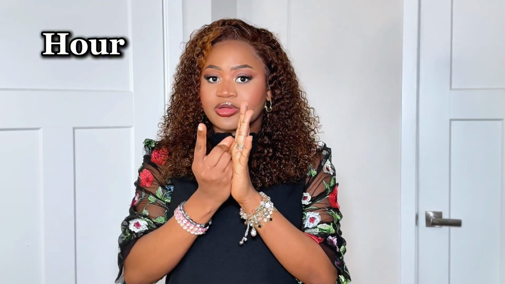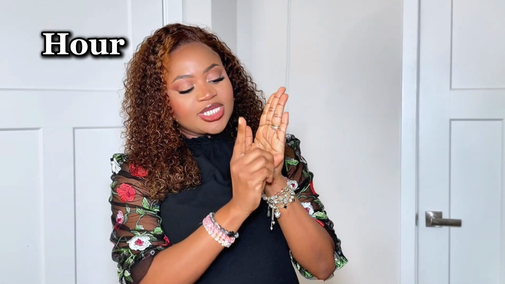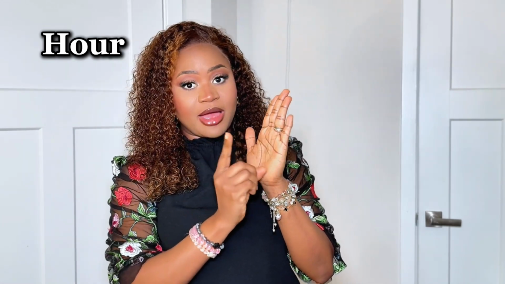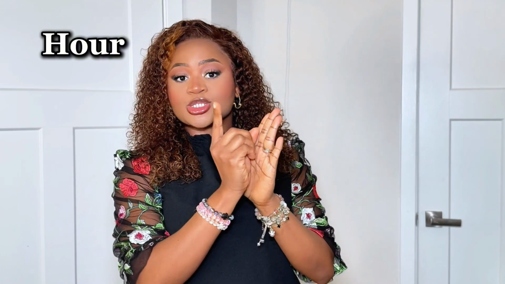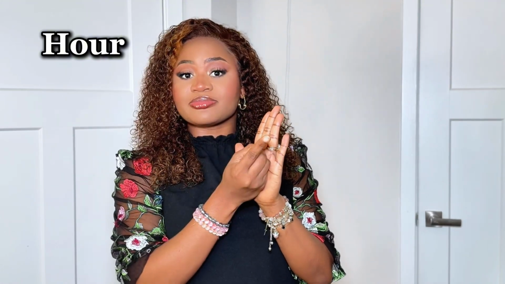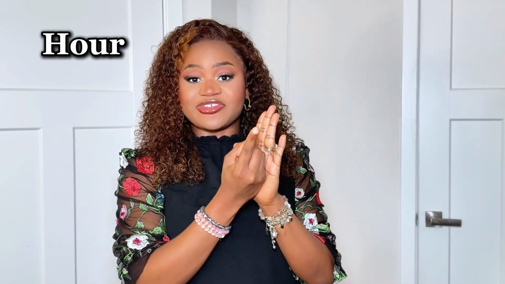Hour. Basically, have your non-dominant palm flat like this. Take your dominant hand, the index finger, and you rotate it around the flat palm like this. Hour. Some people do it like this. Hour. That's fine too.